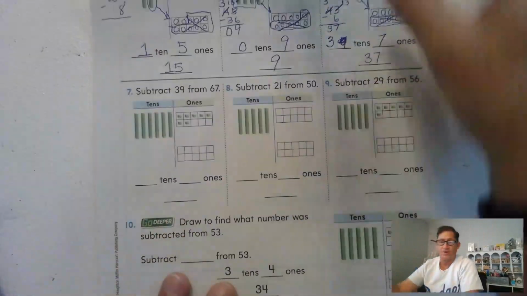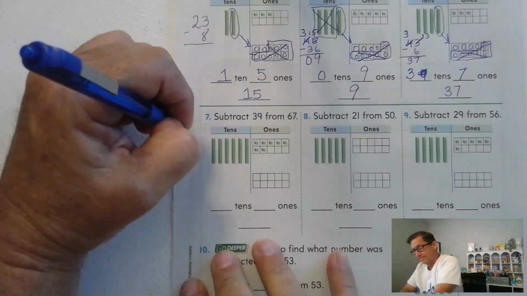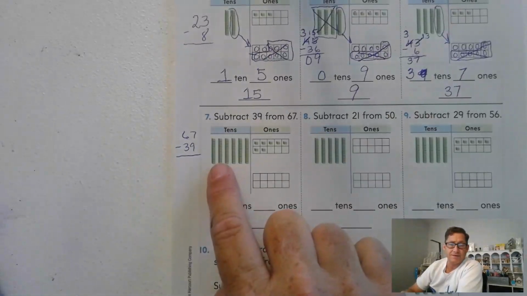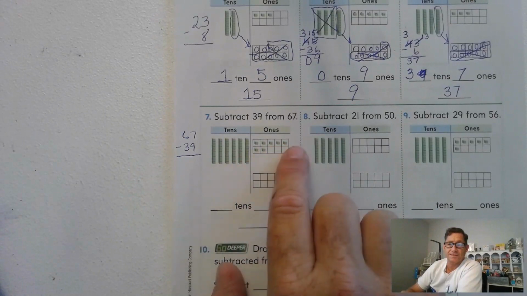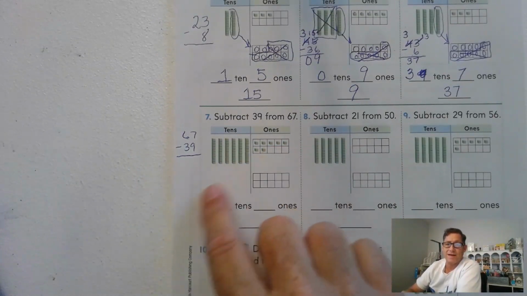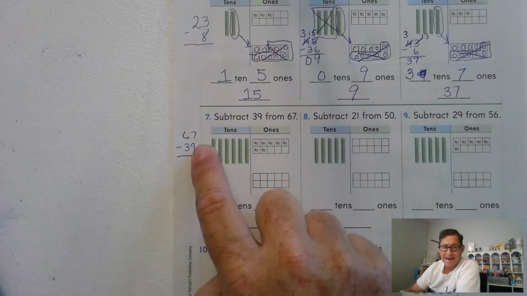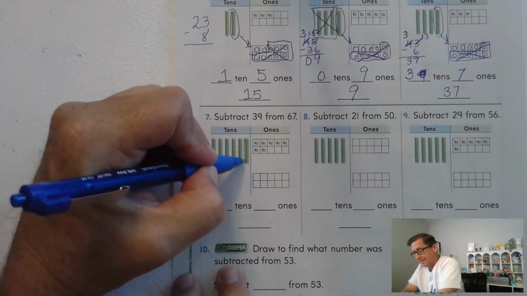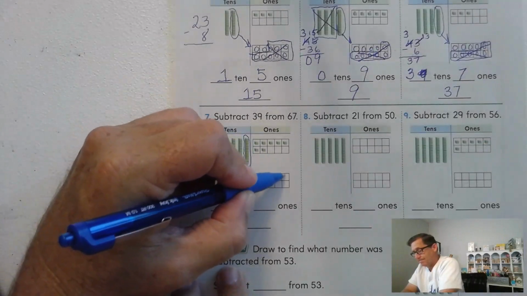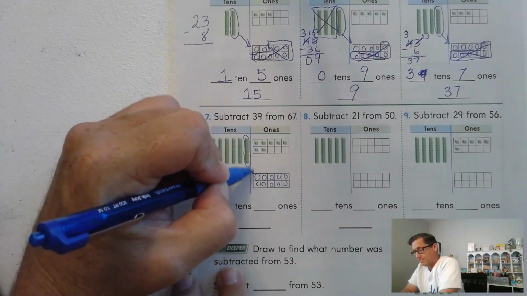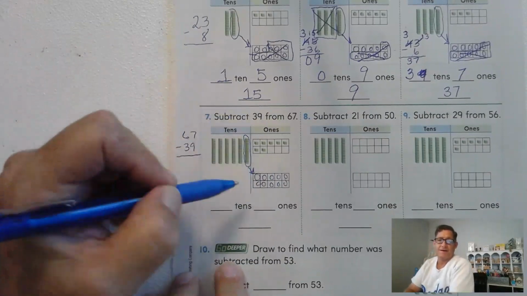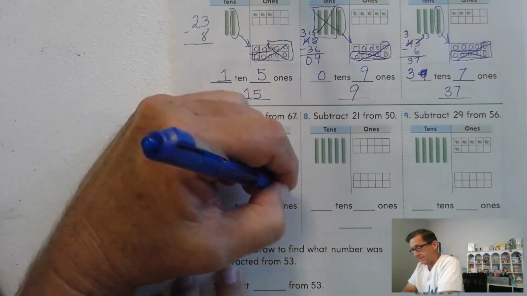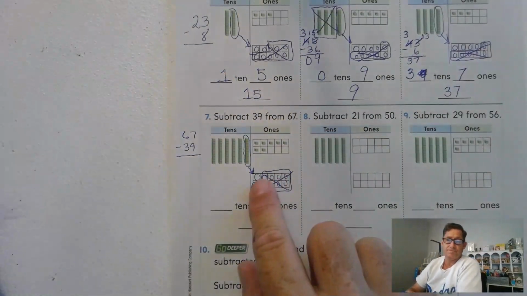Number 7, subtract 39 from 67. Right, so I have 67 here, 2, 4, 6, 7. Can I take away 39? Can I take away 9 ones from 7? No. So I'm going to regroup one of the tens for 10 ones. And now, can I take away 9? Yes. Basically, I'm taking away all of the second 10 frame except for one of them.